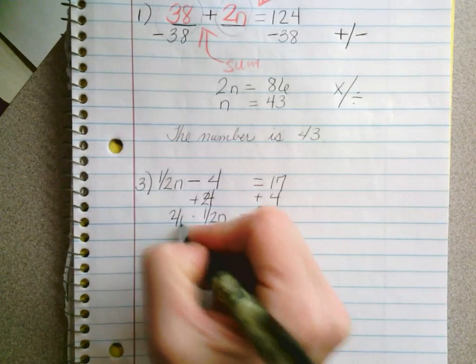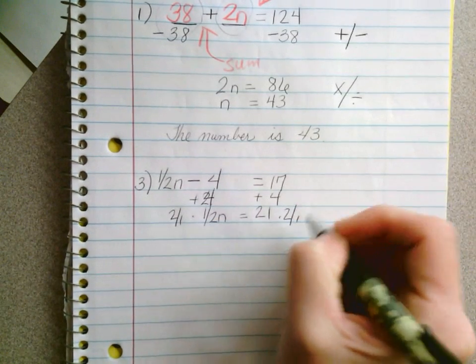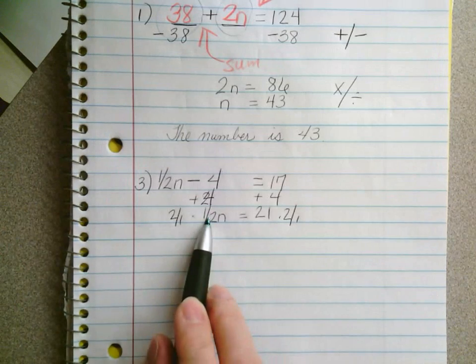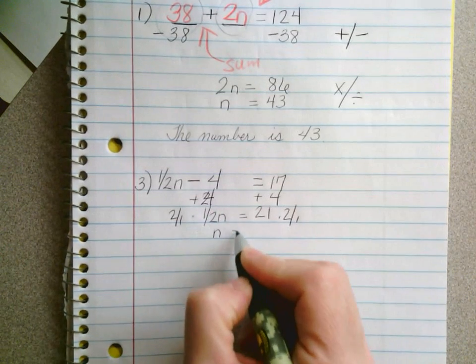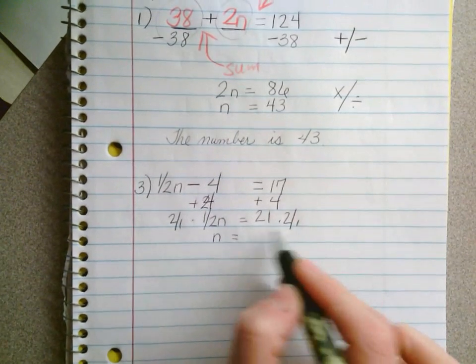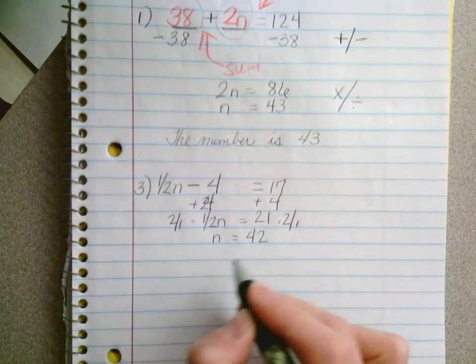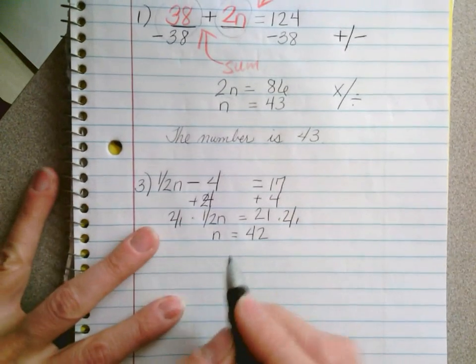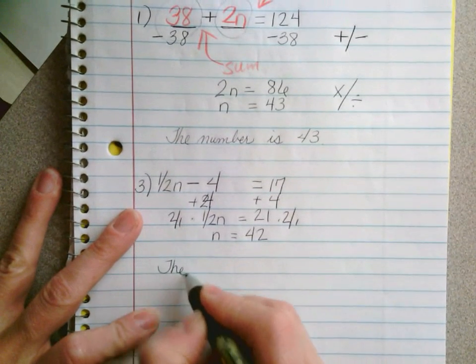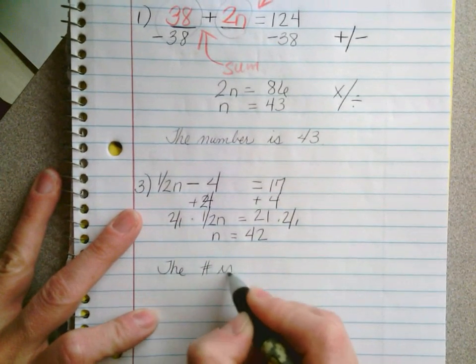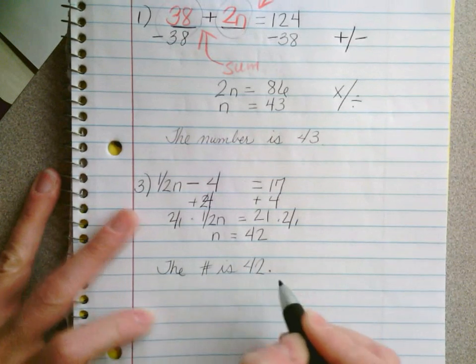Yeah. So the 2 over 1 cancels the half, leaving me with n. And 21 times 2 looks like it's 42. So to answer the question, were I asked to do so, which I was, the number is 42.